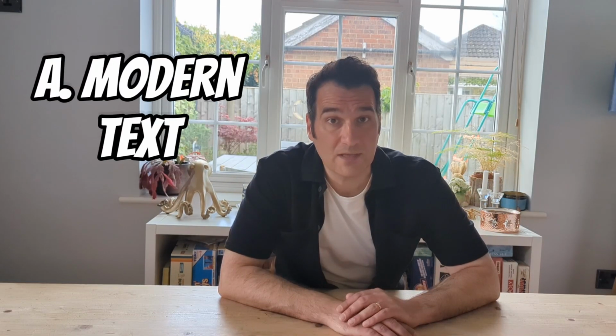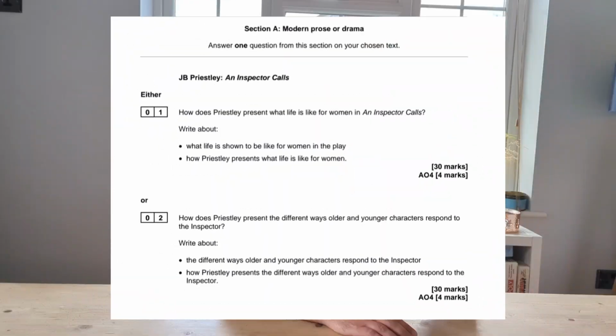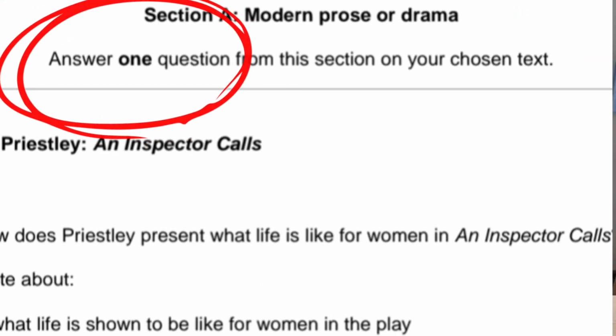Section A is on the modern text. Now you've got a choice of 2 questions here and you just answer one of them. There's no extract, just a full essay question. Step 1 for this section is to plan out your answer. Now most people are going to do An Inspector Calls for this question, and here's how I'd suggest planning out the questions when they come up.